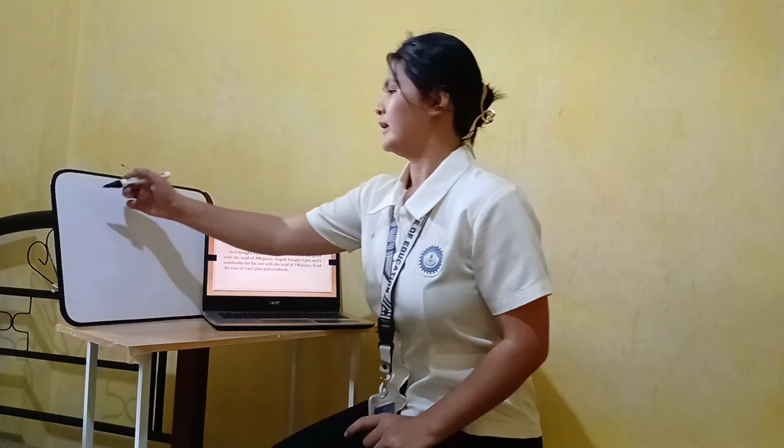So after getting the value of n, we have to get the value of p. So to find p, let n is equal to 20.